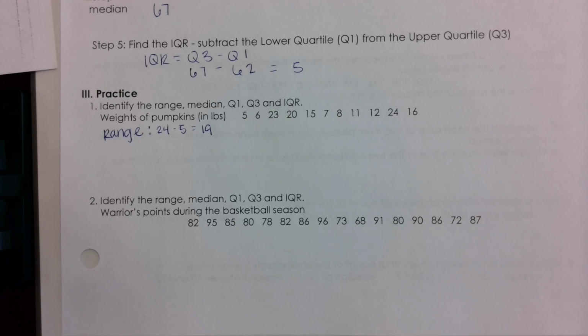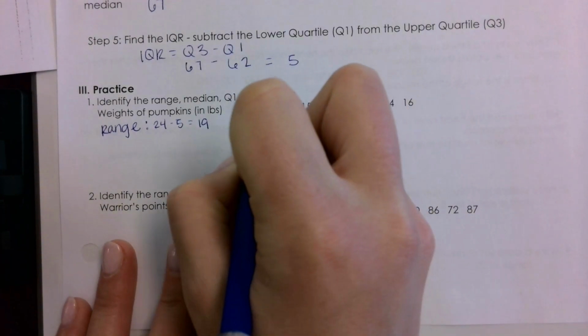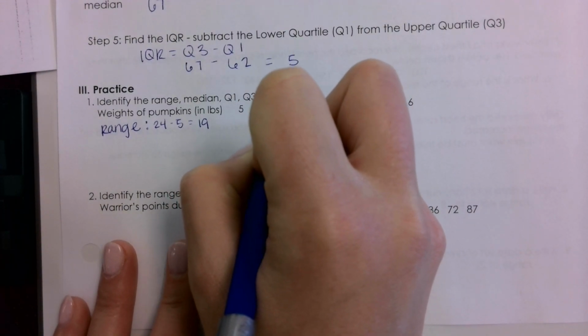Now to find the rest, we need our median, Q1, Q3, and IQR. So to find any of that stuff, we've got to put it in order from least to greatest first. Yeah? So let's go ahead and get started on that. So I'm going to let you do that on your own again because I'll screw up if I talk while I try to do it.